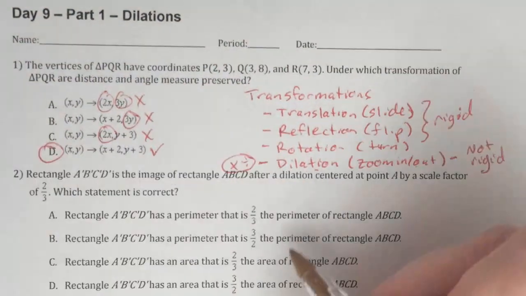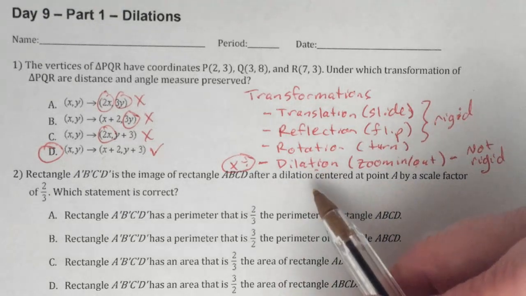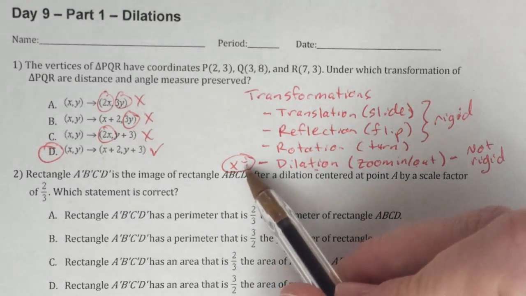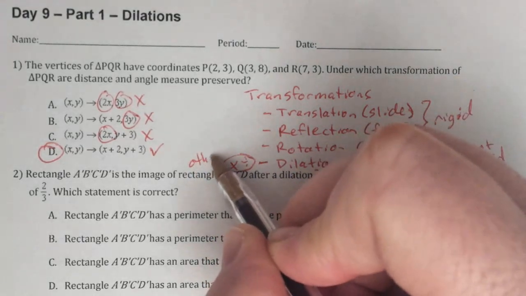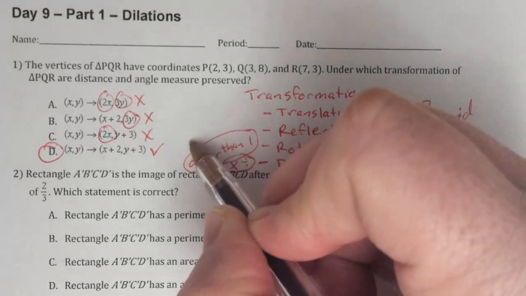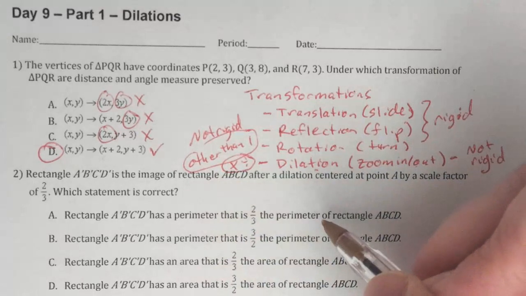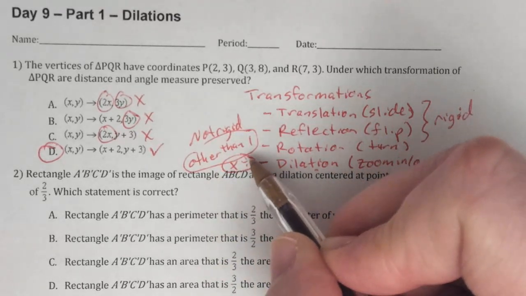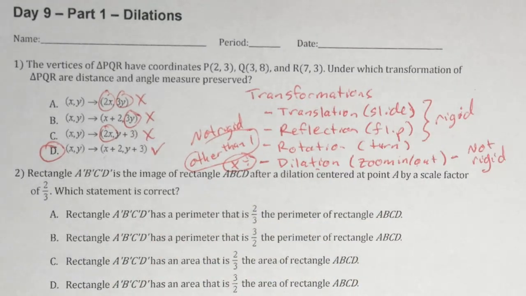Now, if you're multiplying or dividing by the number 1, then we're okay. Or even -1, because that'll be a reflection. But anything other than 1 would be not rigid. Just putting that out there. Other than 1 is not rigid. So if it's 1, it's okay. If it's not 1, then it actually did dilate. Okay, so D was the answer on that one. All right, sweet. Let's keep going.